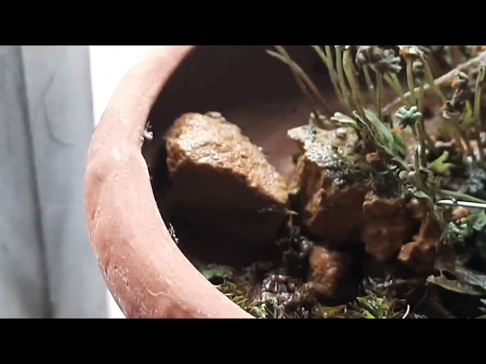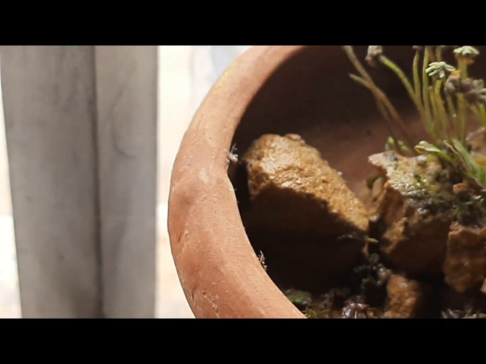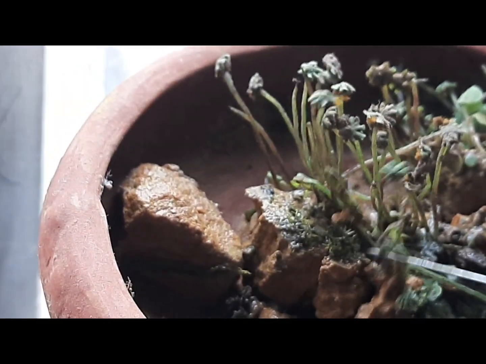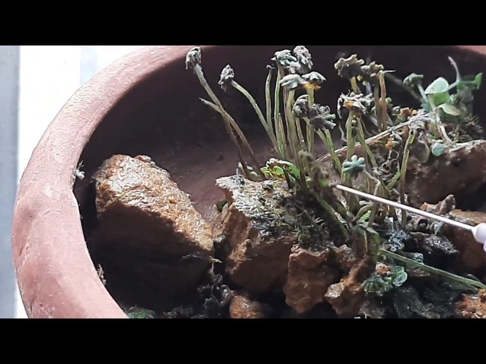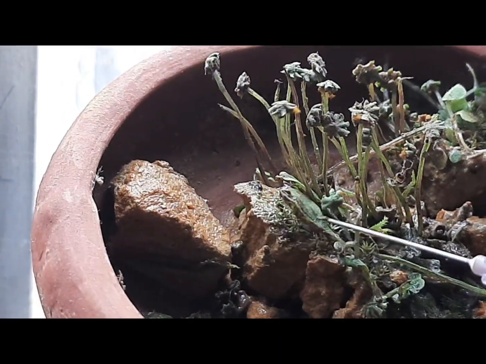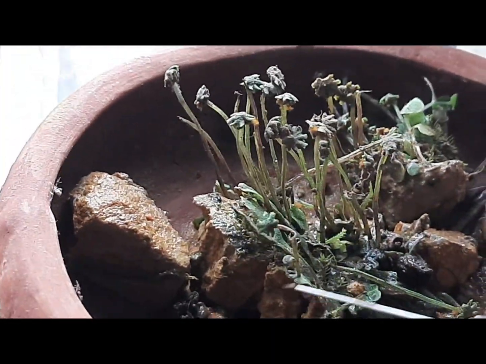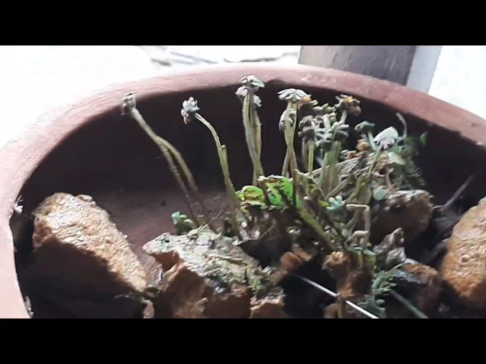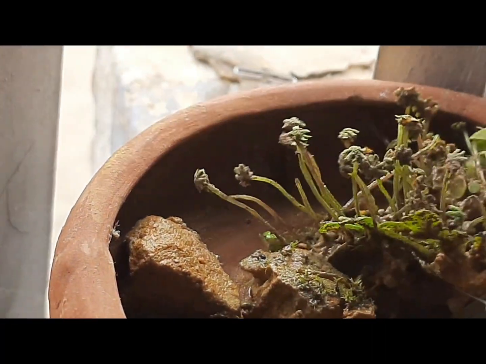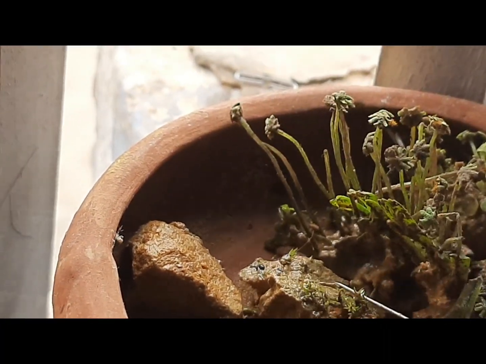Anyway, later we will discuss it. So this is the rhizoid, the root-like structure, and the leaf-like thalloid structure. So this is all about the liverwort. A very interesting thing, and I was so lucky that it was available there.